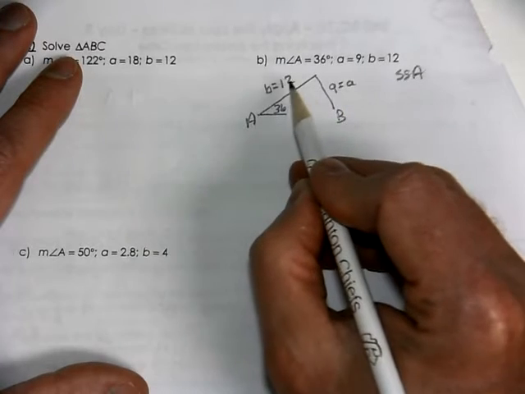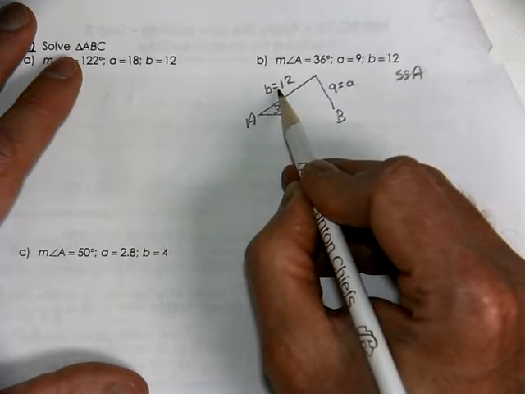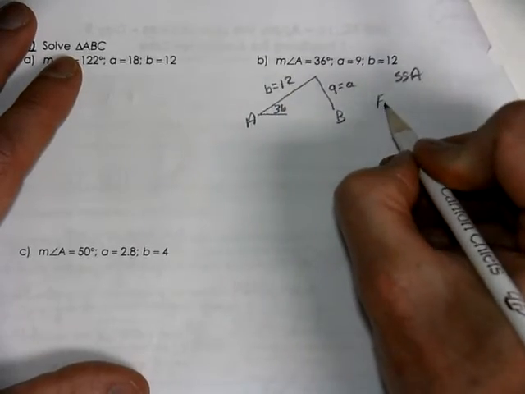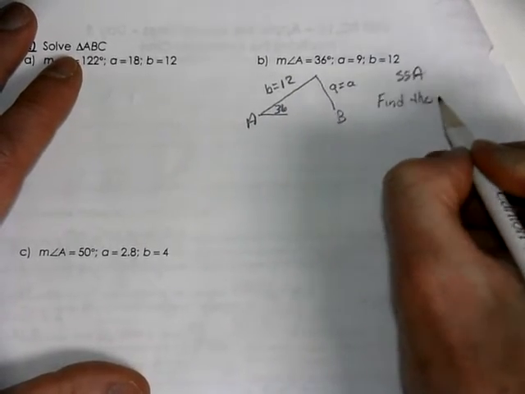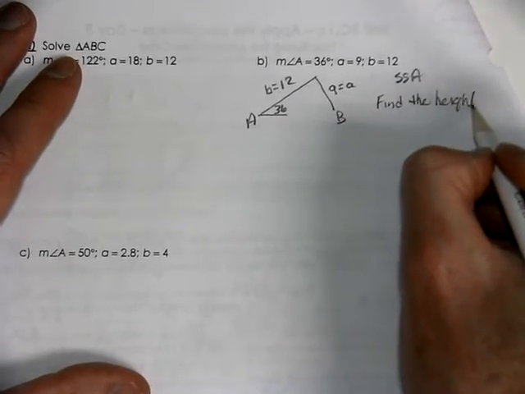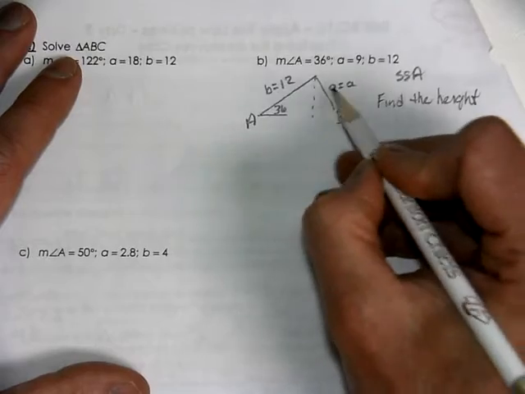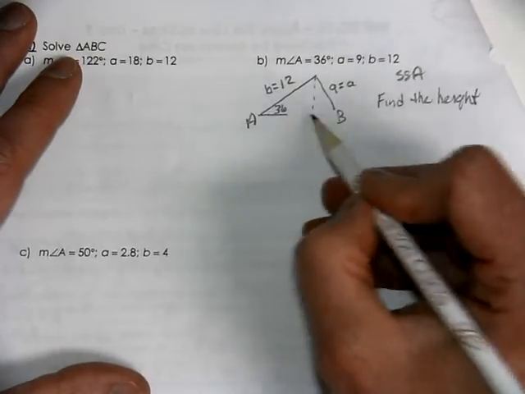When the opposite side is smaller than the adjacent side here, the other side, we need to find the height. So your height is going to come right down when you order it in this pattern.